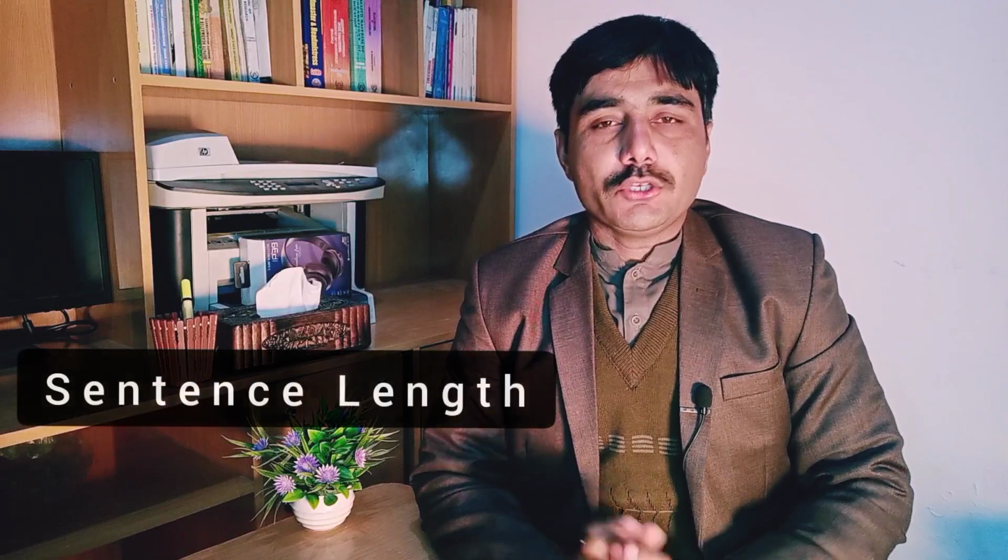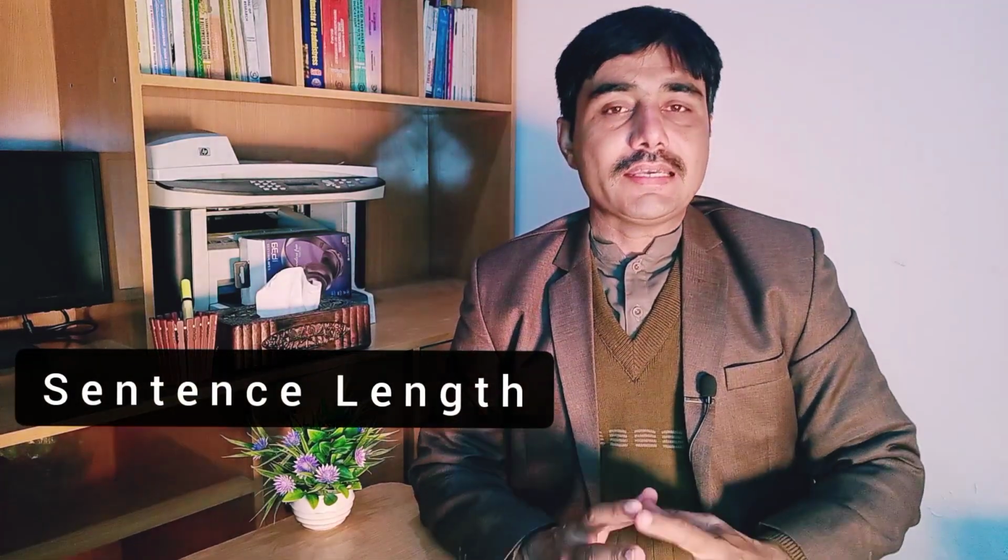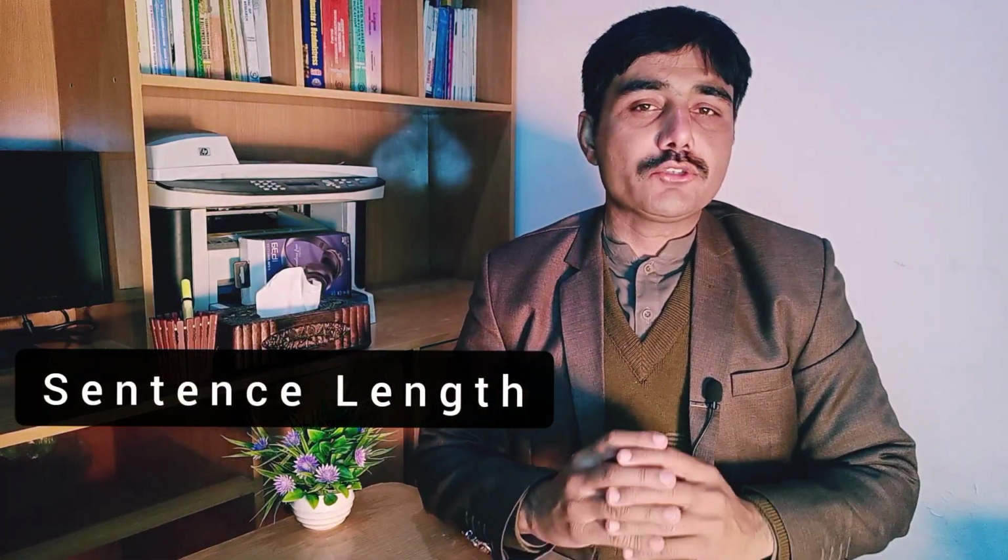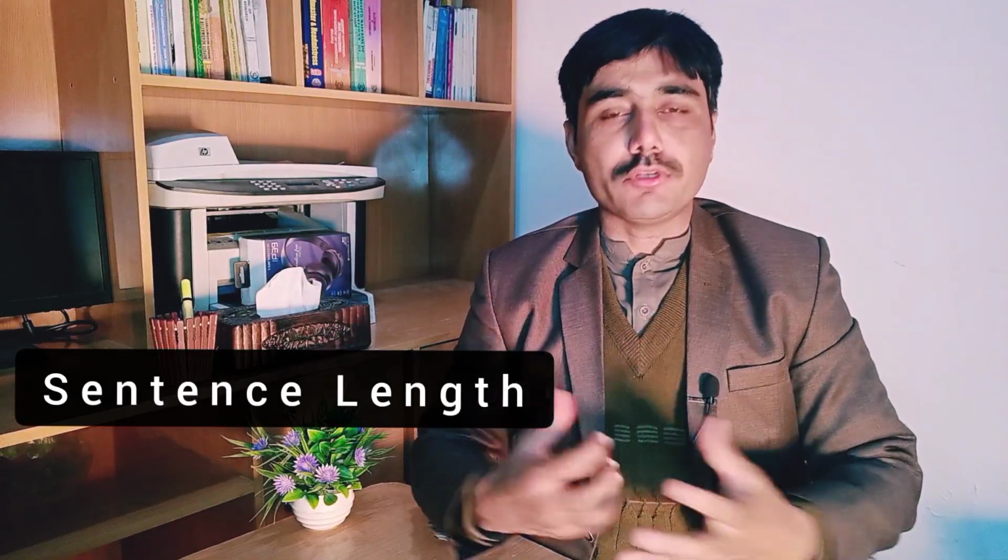Let's discuss the scientific writing style. The first tip is the length of the sentence. Usually it is suggested that the sentence length should be 15 or 20 words.